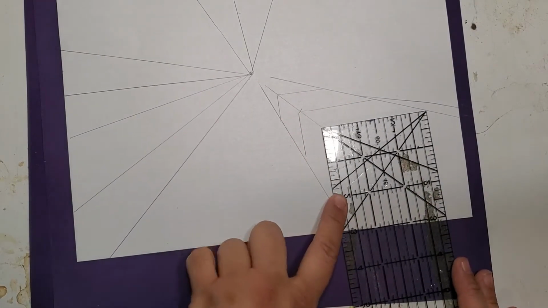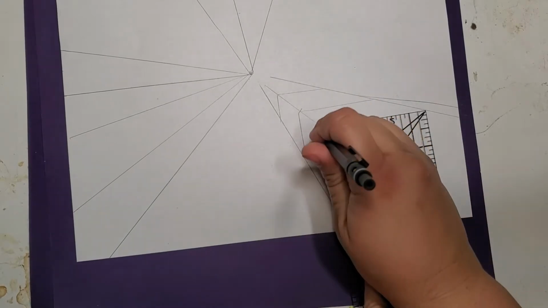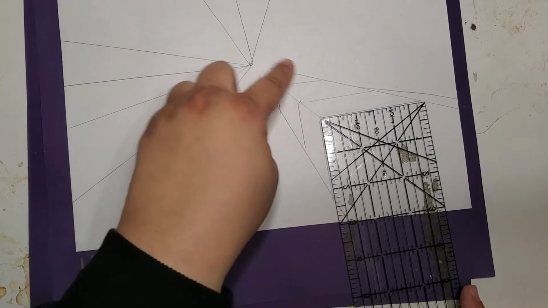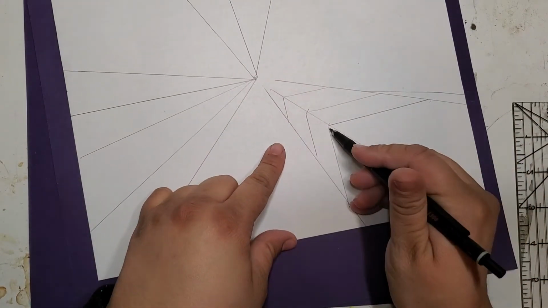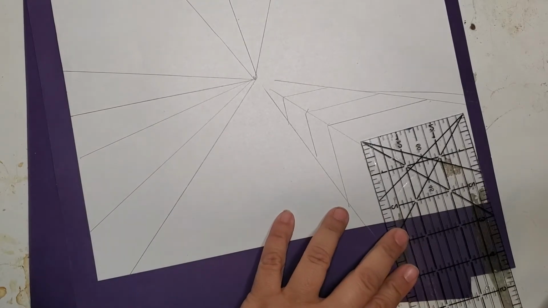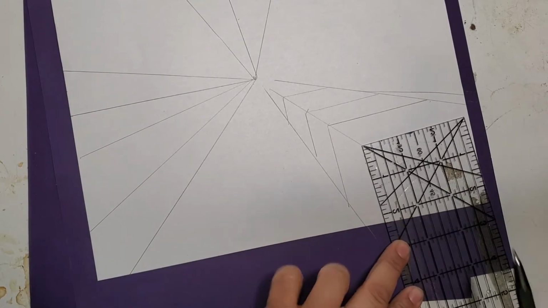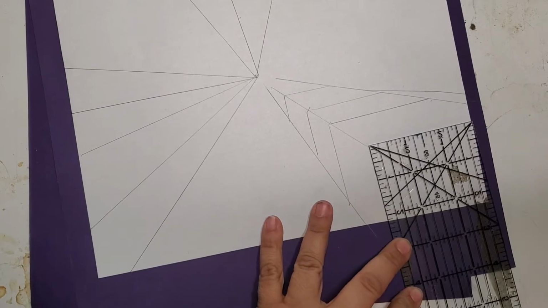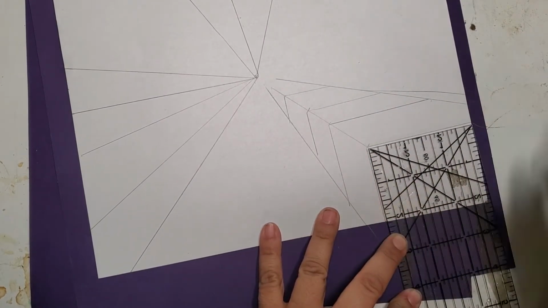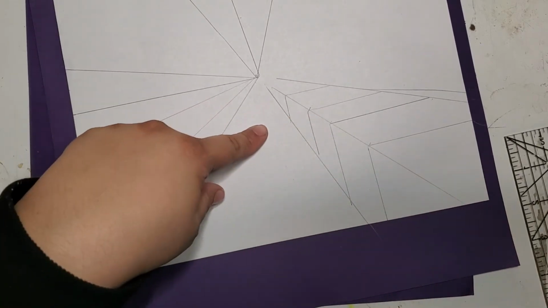Right angles are best, but if you can't do a right angle, any sort of angle, as long as it goes from the corner to the center and back down, it's going to create that skyscraper effect. Again, right angles work best, but any sort of angle will create that skyscraper effect.